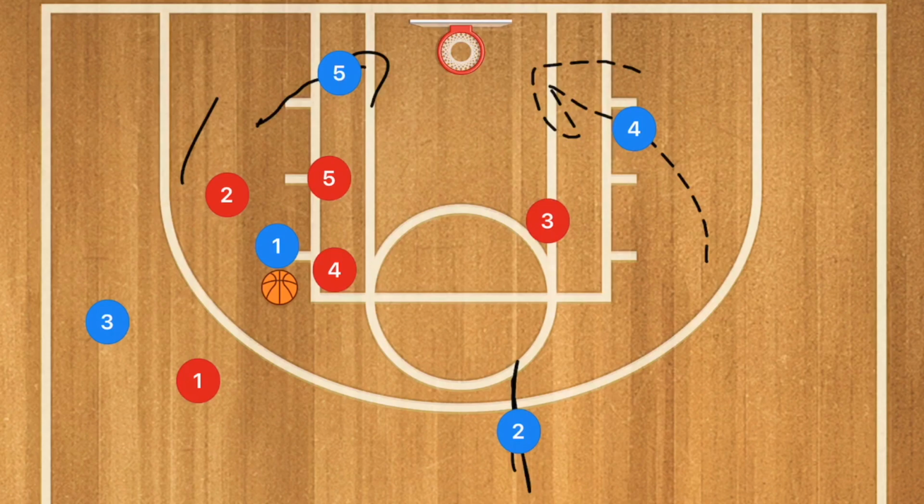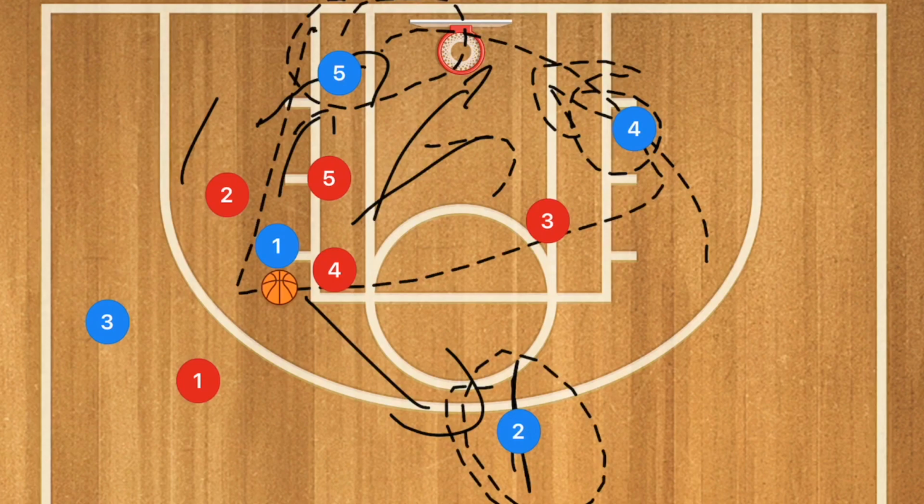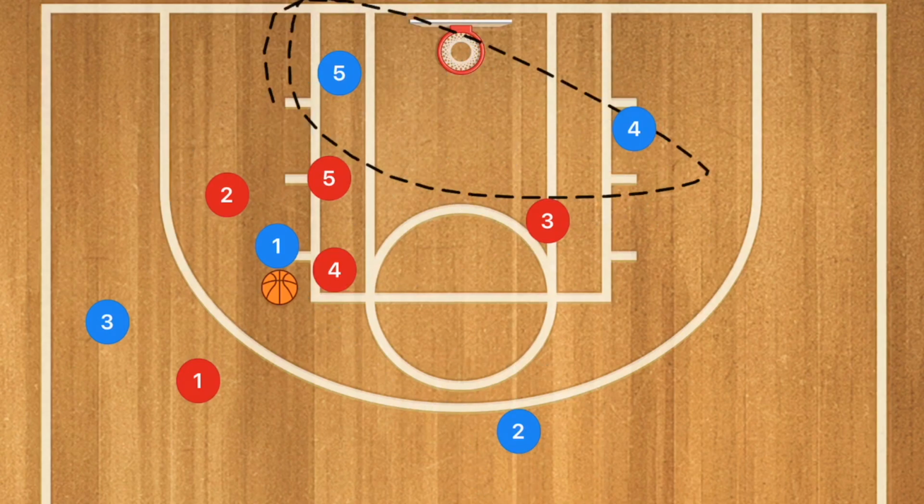So now we have 3 points of possible attacking. We have player 5, which could be a bounce pass. We have player 4, which could be a bounce pass or a lob. Or we can have a kick out to player 2 for a 3-point shot. And we also have now at this point 3 offensive rebounders, 2 of which are our tallest players right here. So very effective play as well against a 1-3-1.